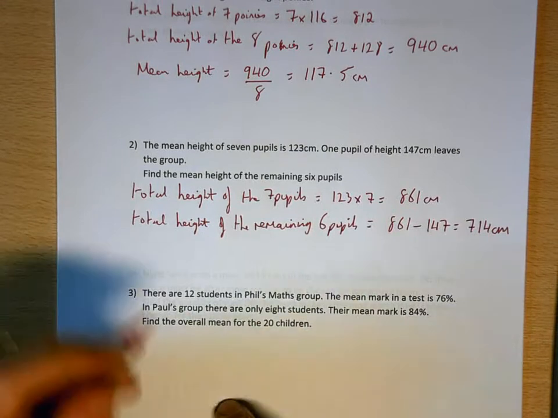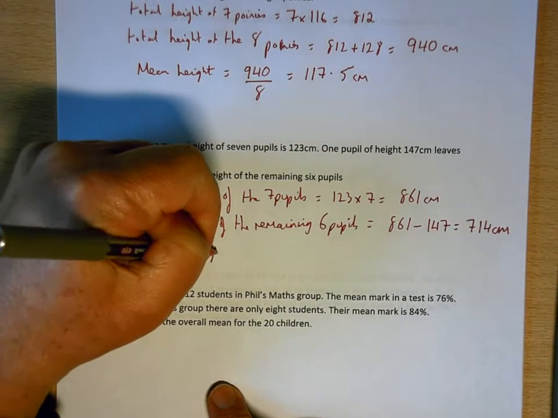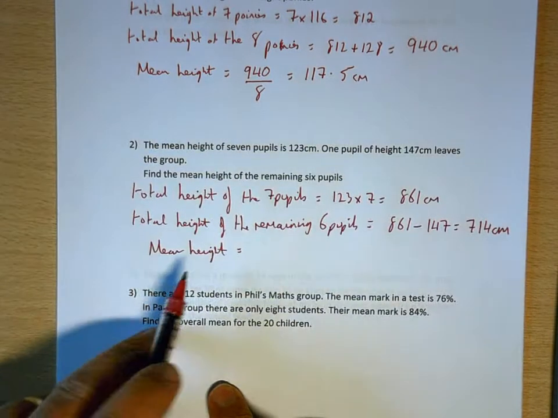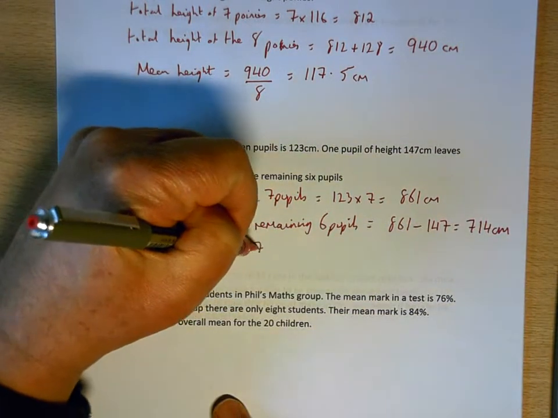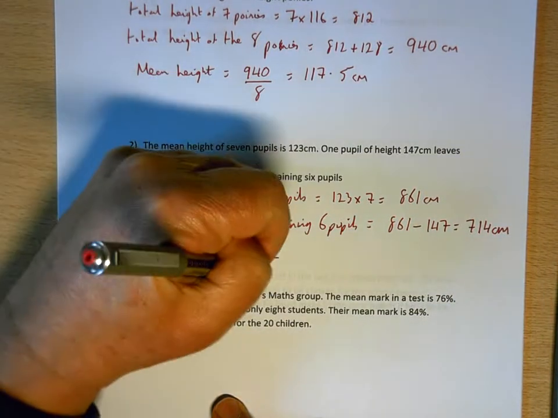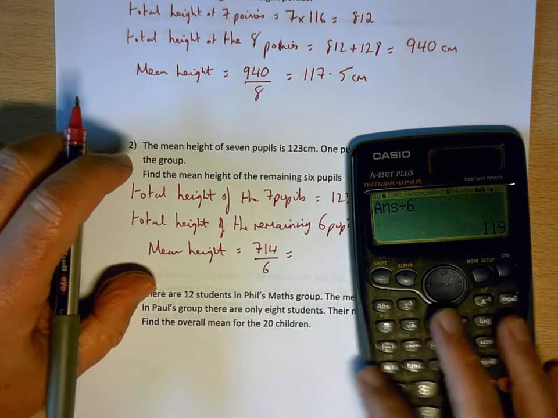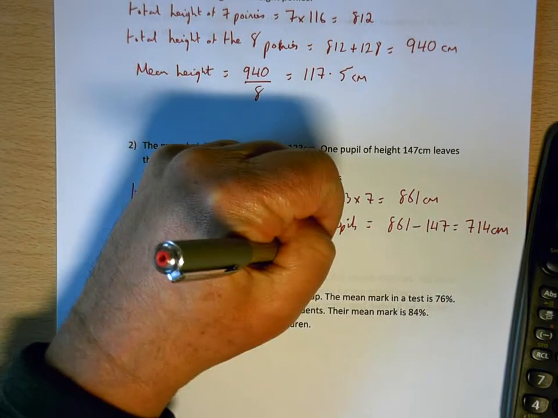We want the mean height, so the mean will now be 714, the total, divided by the count, which is now 6. So 119 centimetres.